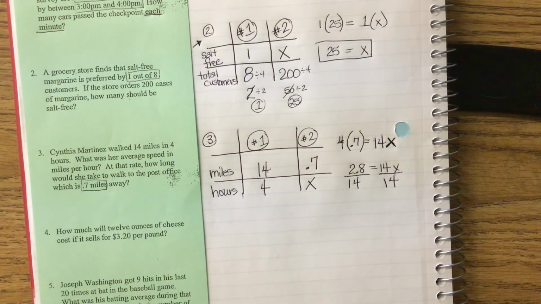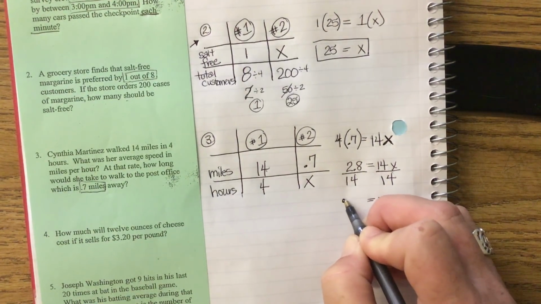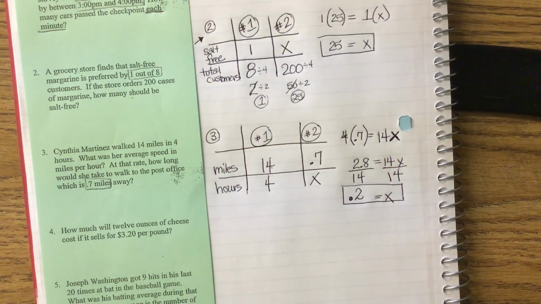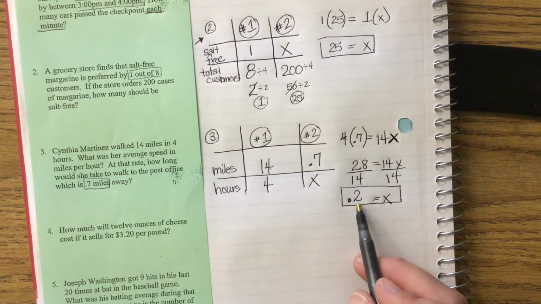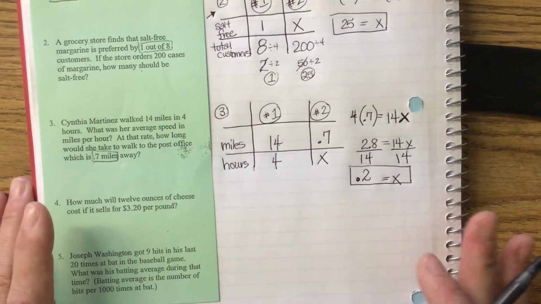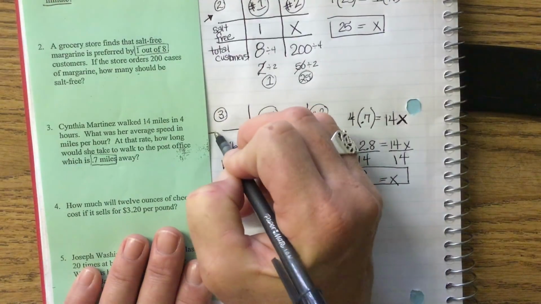And if we were to do the math, and I'm not concentrating on the math, you would get 0.2 hours. Oh, if you were to convert that, how many minutes would it be? So remember, if we were to divide 60 divided by 10, 6 minutes, it would be about 12 minutes for 0.2. But I don't want to get into it. All I'm concentrating on is for you to set these up correctly.